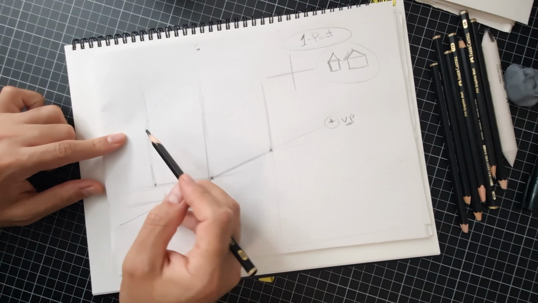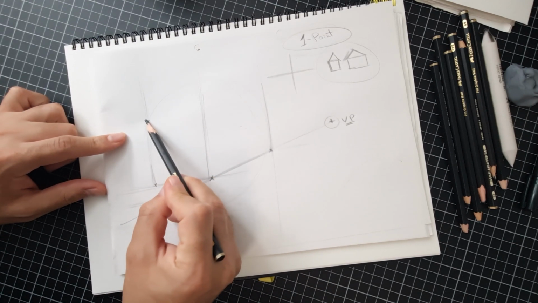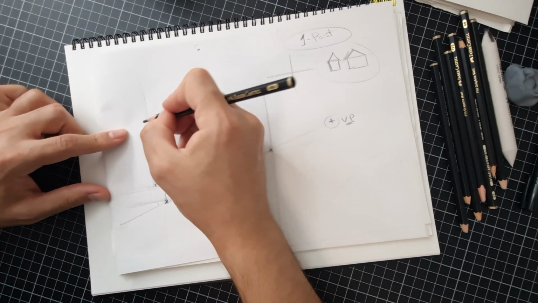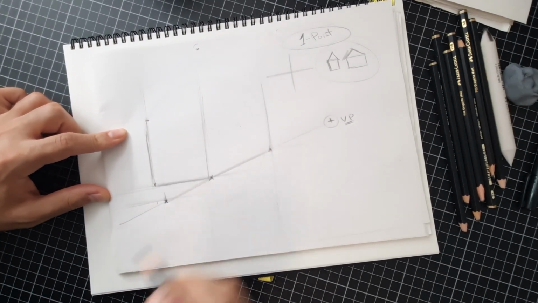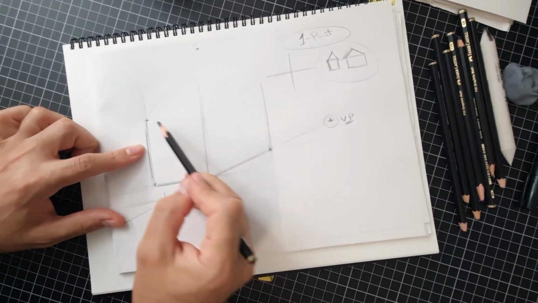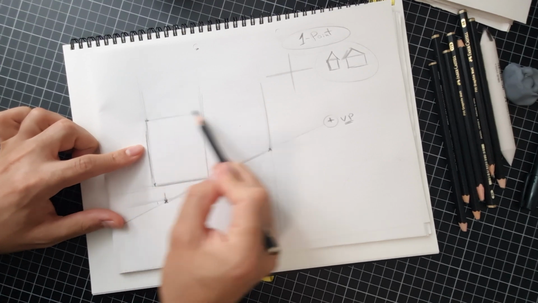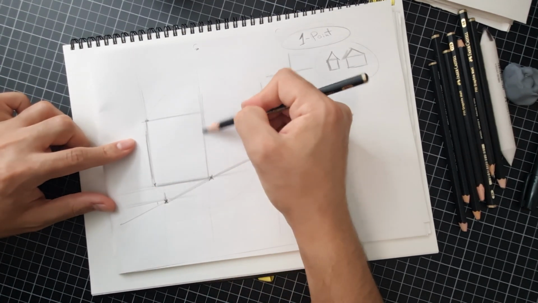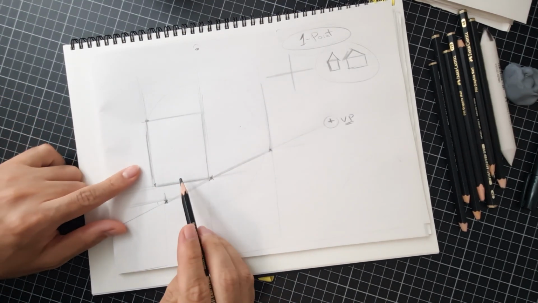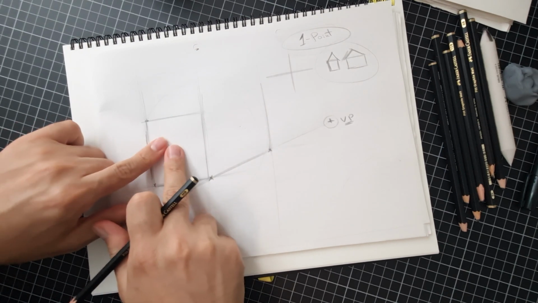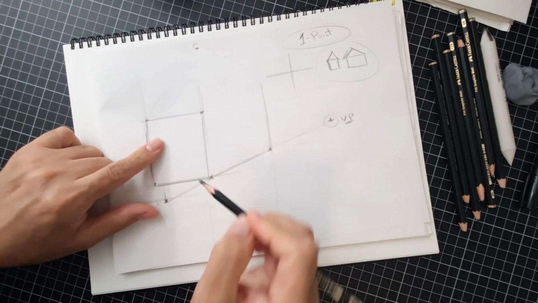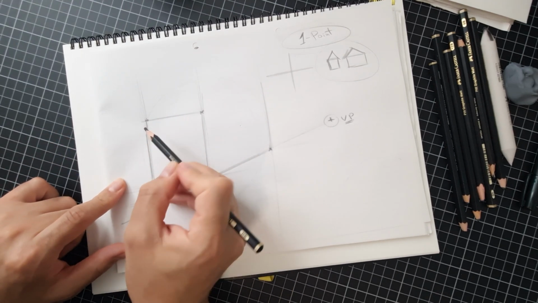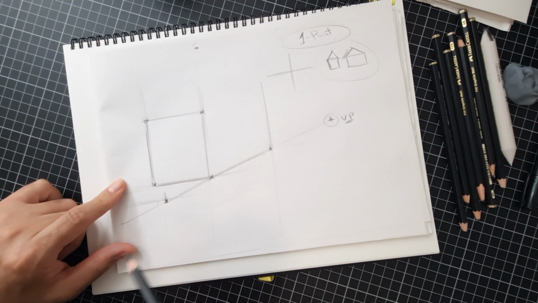So for me, I would say we can put a point like here, and now as you see, we have this clear wall that actually gives me the right proportion. So as you see, what we have here is the front wall and the side wall. So now we have 1 point, 3 and 4 points.